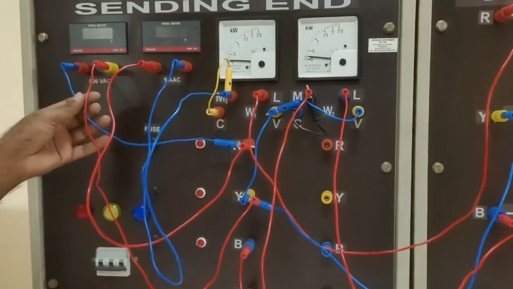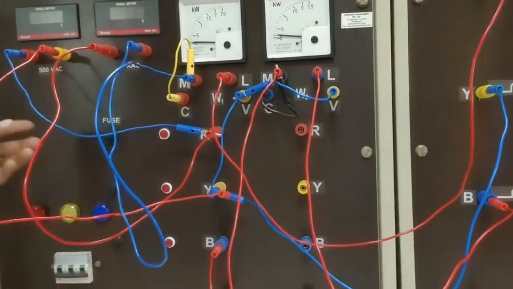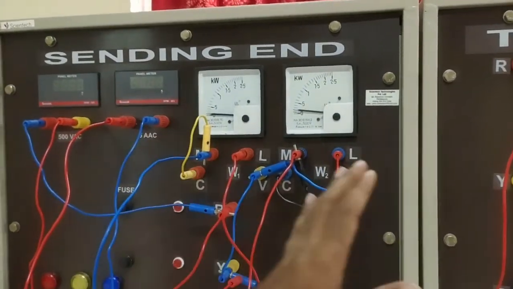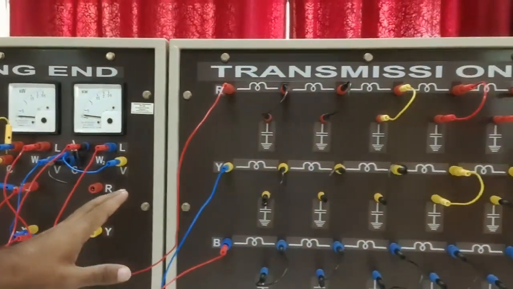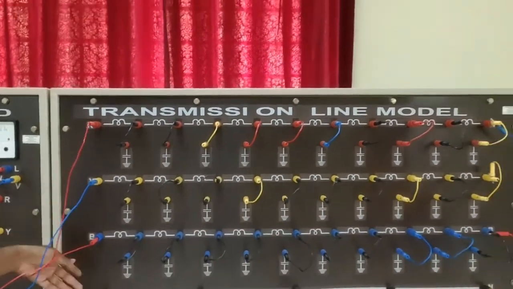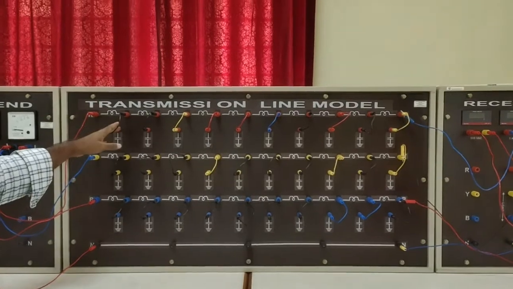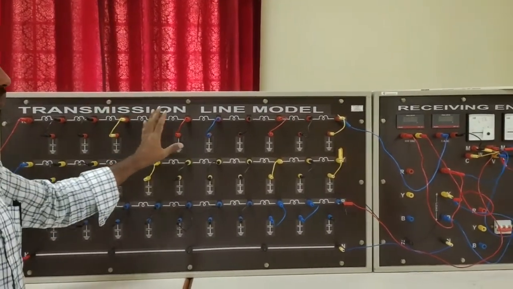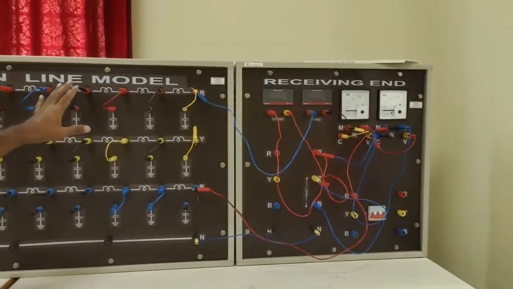So here I am connecting the R to Y. This is the voltmeter connections, and then this is the sending end connections. Then the transmission line model, this is the R, Y, B and neutral. And here I am connecting the LC connections. This is the transmission line model for 400 km for the simulation model.